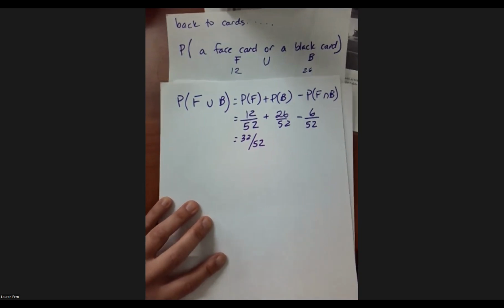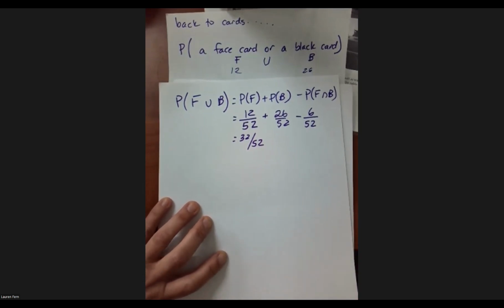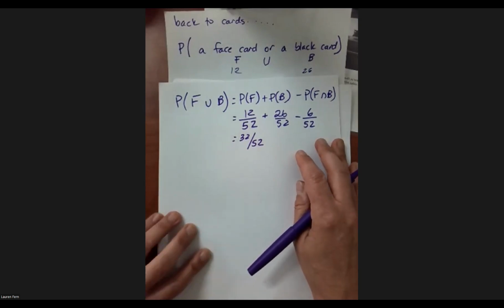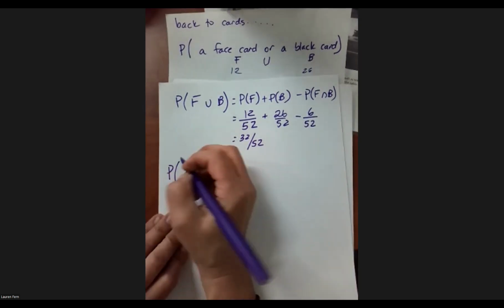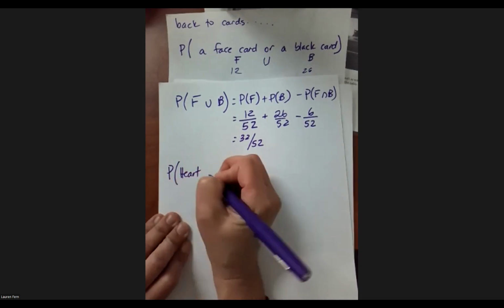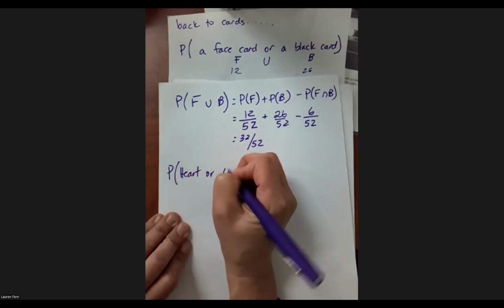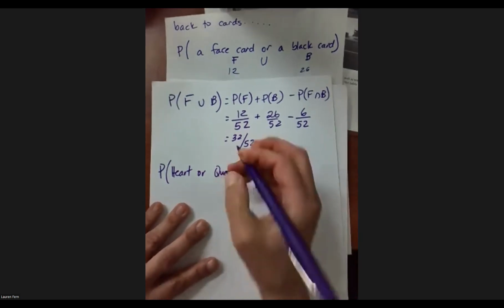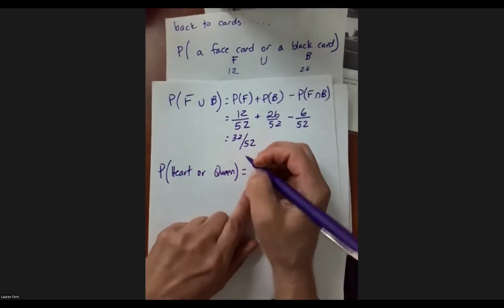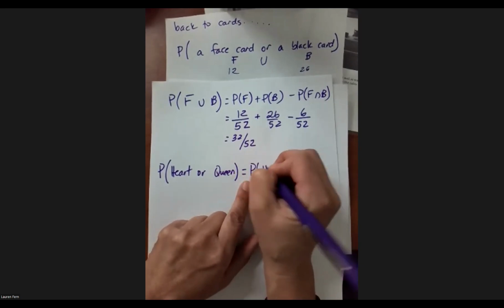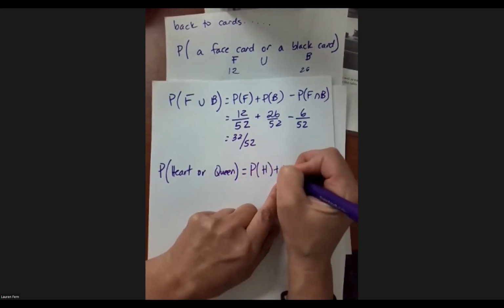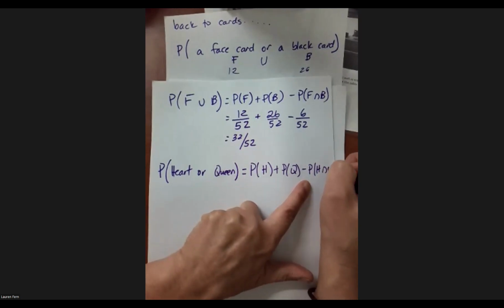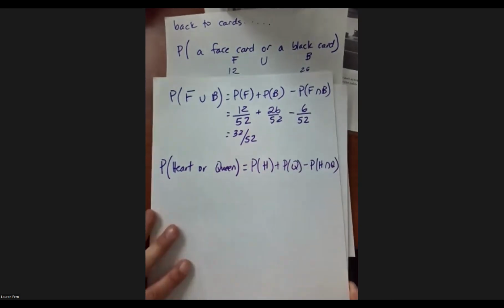I have 2 more quick examples to do. Are there questions here? What's the probability of drawing a heart or a queen? Well, I could say it's the probability of drawing a heart plus the probability of drawing a queen minus the probability of the intersection.